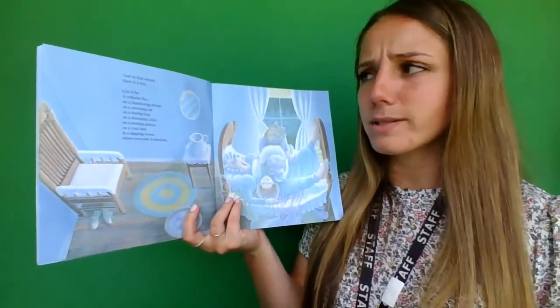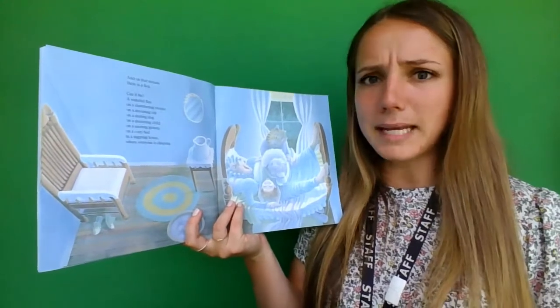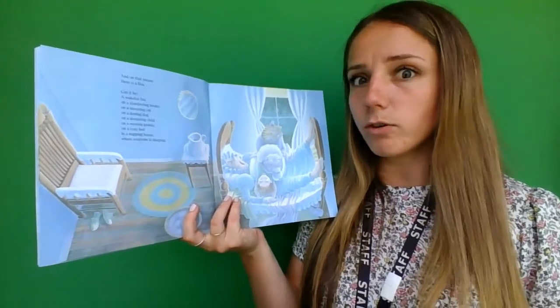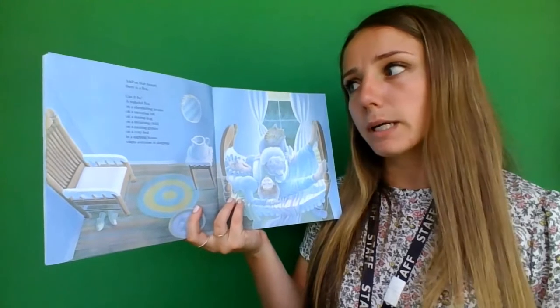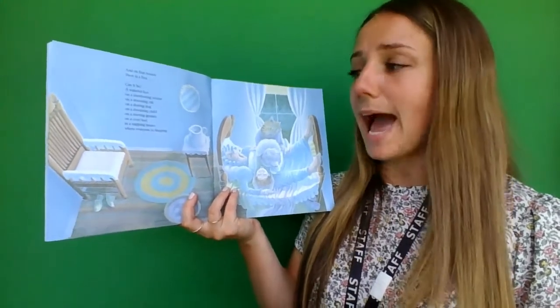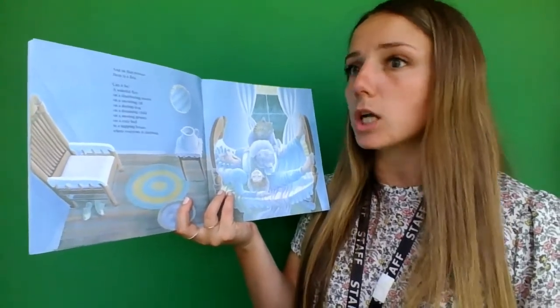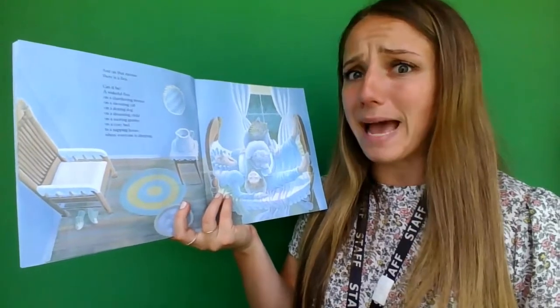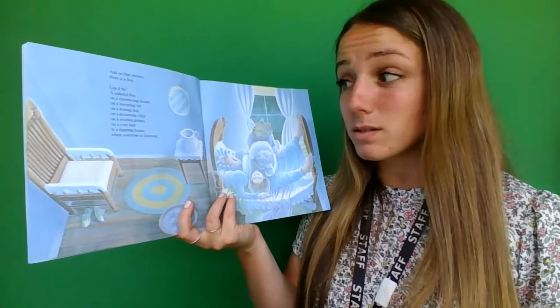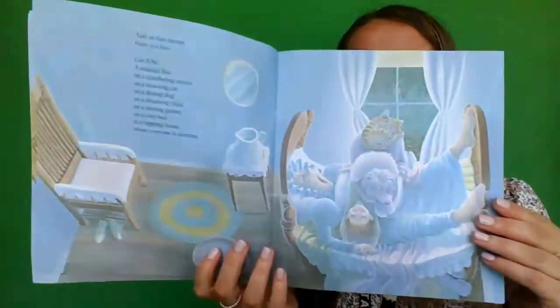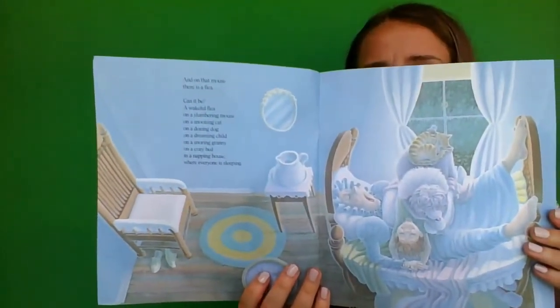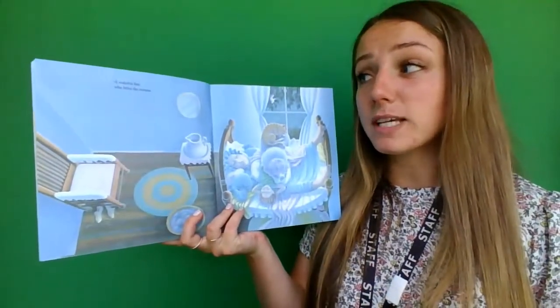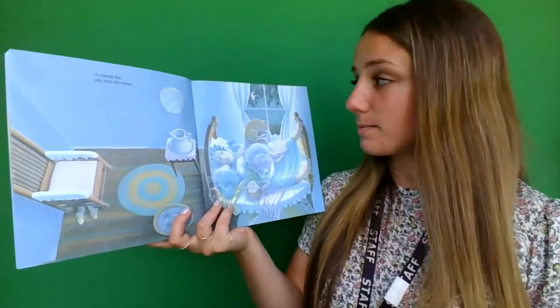And on that mouse, there is a flea. Can it be a wakeful flea on a slumbering mouse, on a snoozing cat, on a dozing dog, on a dreaming child, on a snoring granny, on a cozy bed, in a napping house where everyone is sleeping? A wakeful flea who bites the mouse.